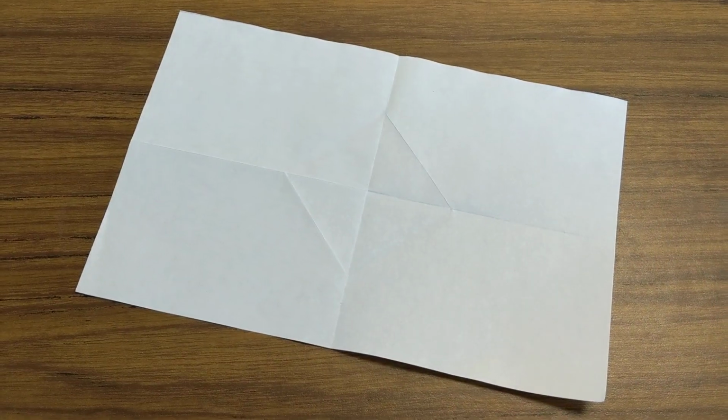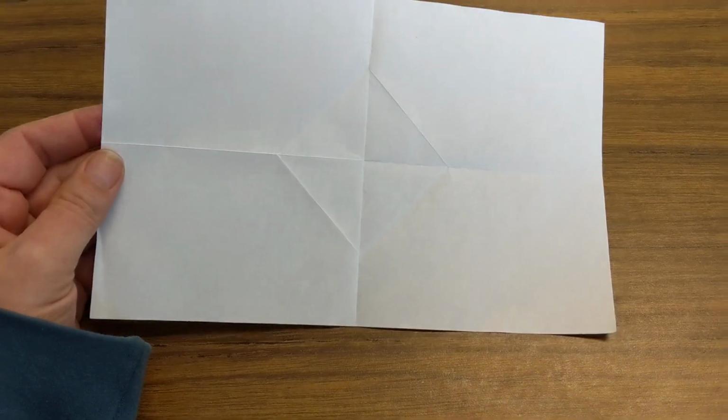Okay guys, we're gonna start working on Latin and Greek roots. And what you need is a piece of paper. This is an 8.5 by 11 piece of paper. You can use a smaller piece of paper. For example, you could fold this in half and then cut it so that you have two. And then what you're going to do is you're gonna fold it.